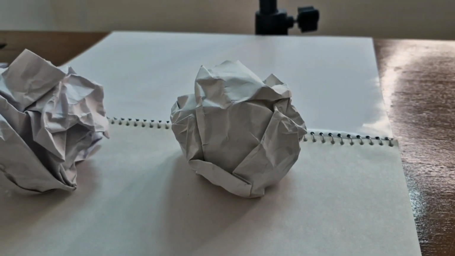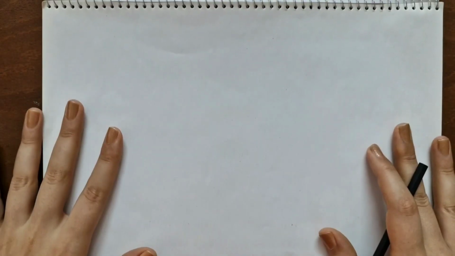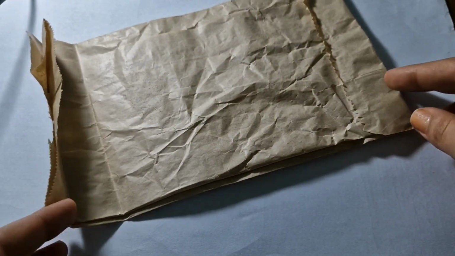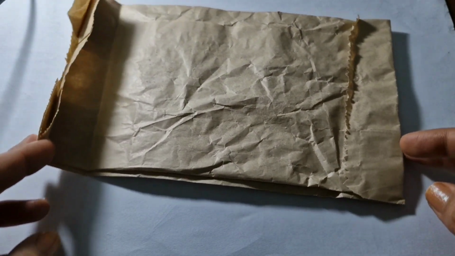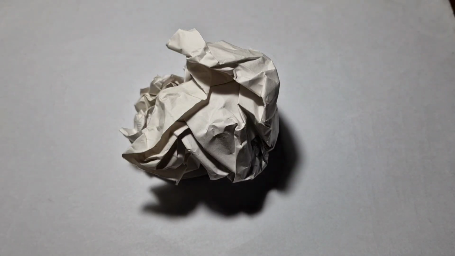We must draw from real-life objects because this way we can better examine and analyze them. However, if you prefer a less challenging approach, using a photo as a reference is perfectly fine. Your reference doesn't have to be a crumpled piece of paper like mine. It can be any paper object. The techniques we're using are aimed at capturing the overall pattern and texture of the paper.